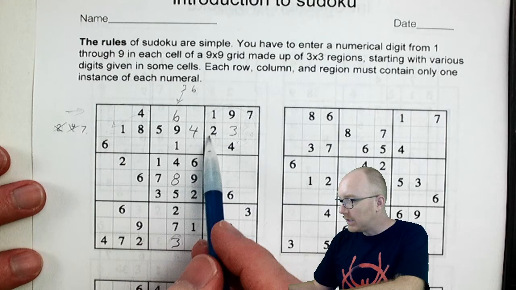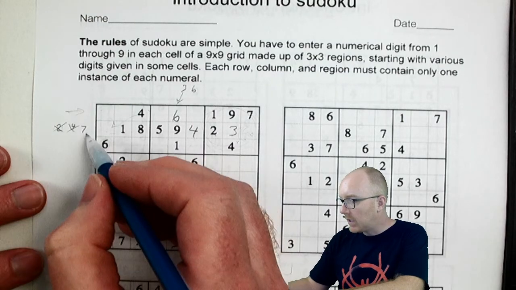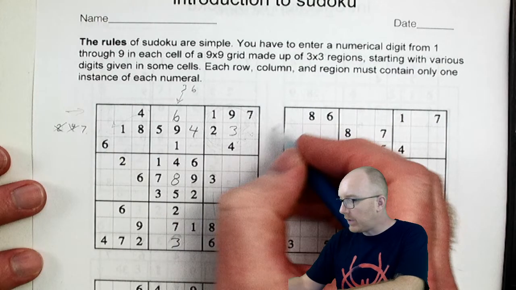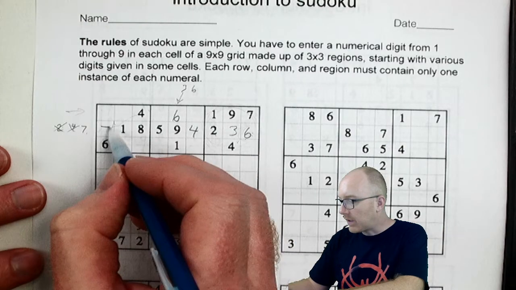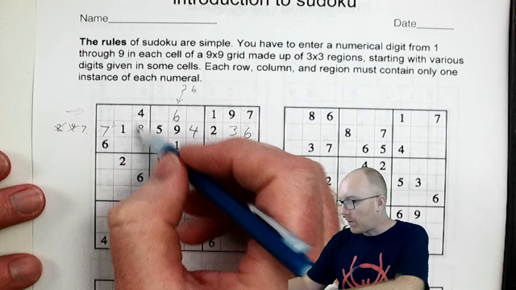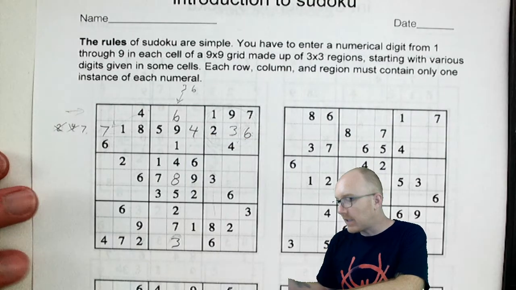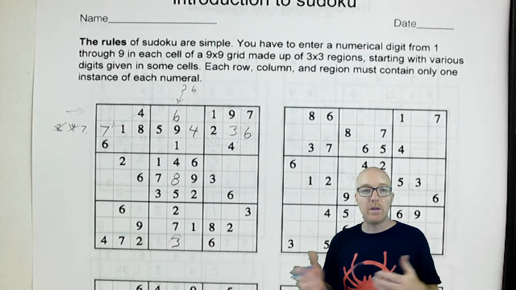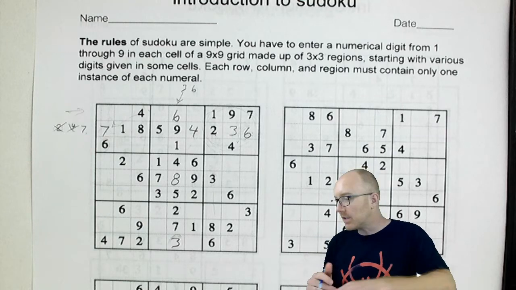2, 3, 4, 5, 6. Okay, so 6 couldn't go here anyway, so 6 goes over here. And then 7 over here. So now I have every number in that row. Some people try to do it box by box. I find that to be difficult sometimes because I don't like to guess. So I don't want to guess something and then later on it ends up being wrong.